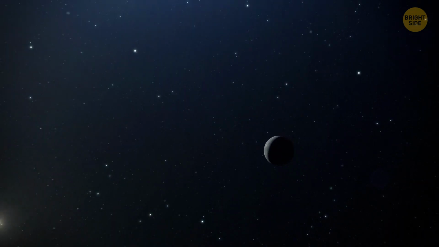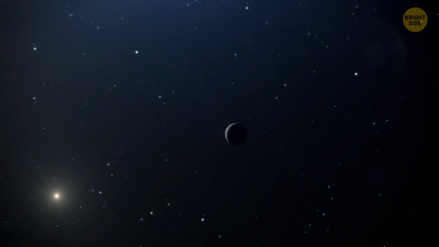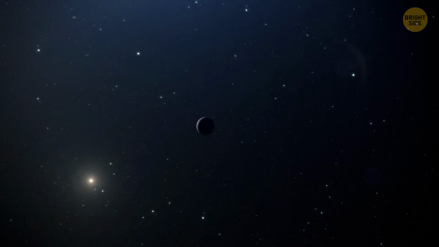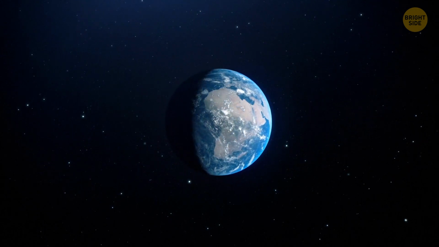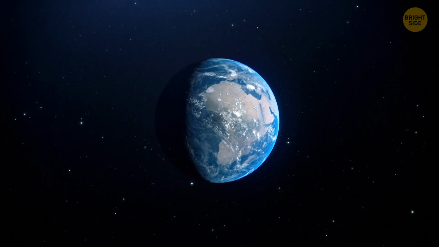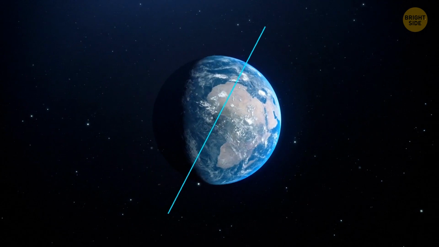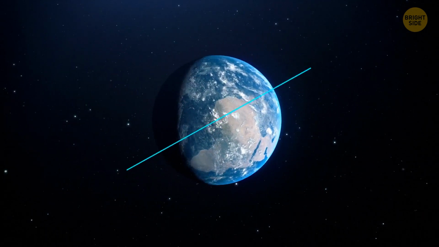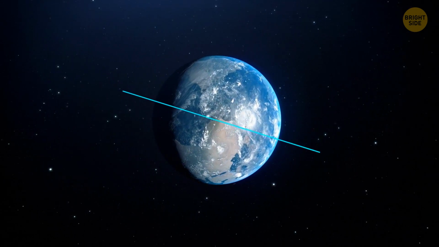If one day the Moon floats away into space, our planet will have to live through tough times. Without the stabilizing pull of the Moon's gravity, Earth's tilt would start changing wildly, from no tilt at all, meaning no seasons, to a large tilt, resulting in extreme weather.